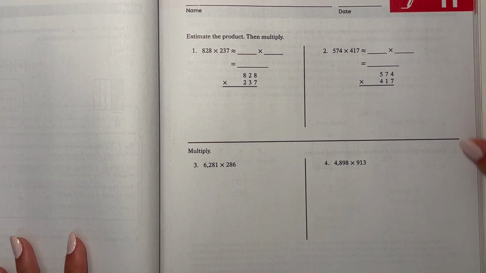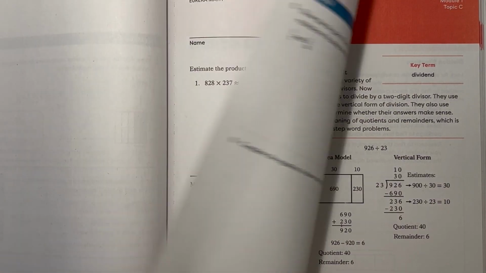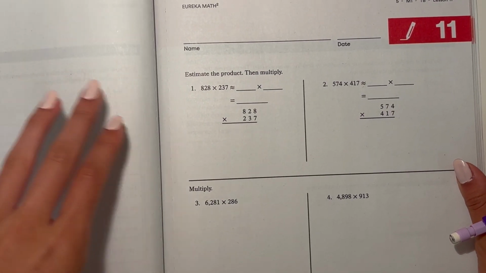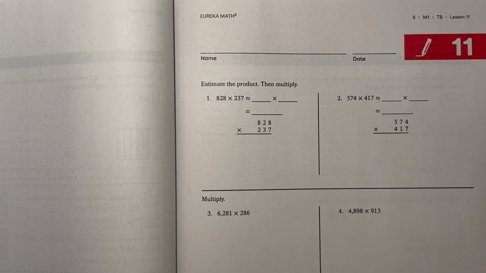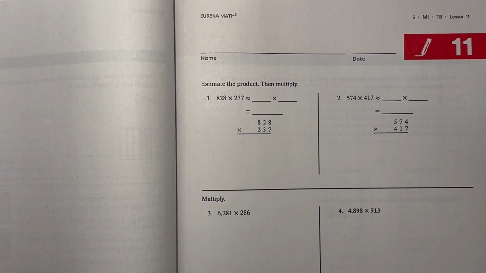Alright, this is lesson 11. Okay. And this part, our assistant teacher will help us walk through it again. Her excellent explaining skills.